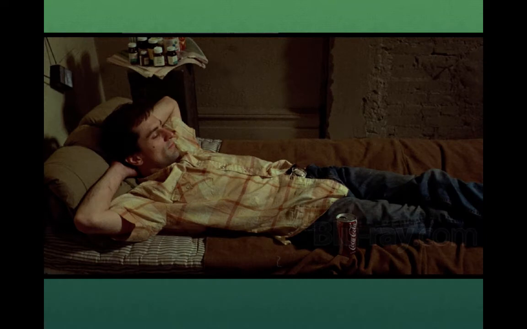But it's not so happy. We've got De Niro living in his own SRO here, and we can see there's no bedspread on the bed. He's got a rolled up sleeping bag for a pillow. He's got brick wall exposed. He's got drugs on top of the speaker there. He's got medication. Something's not right with the mind.